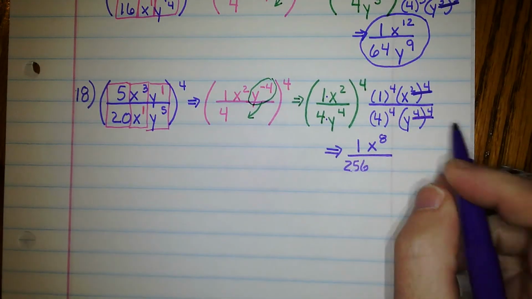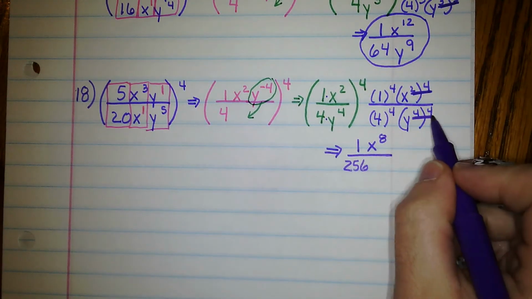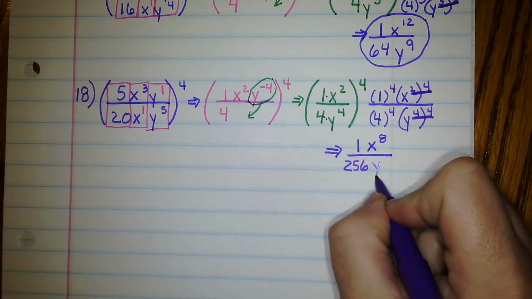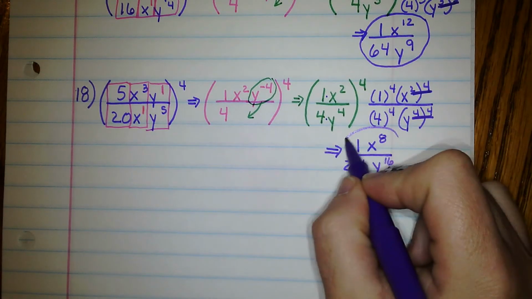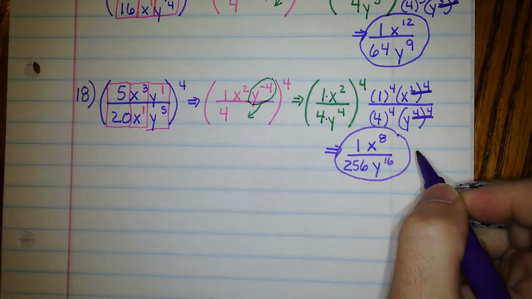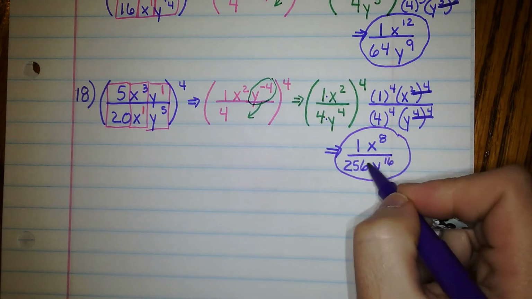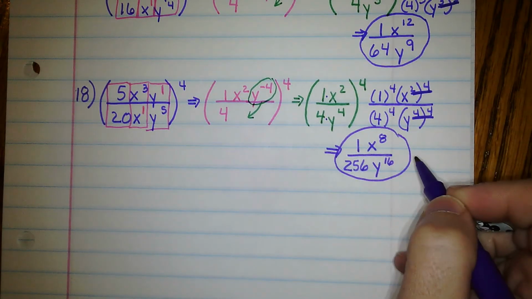And y to the fourth raised to the fourth. This is again a power rule. That's y to the 16th. So your final answer for number 18 is x to the 8th over 256 y to the 16th.